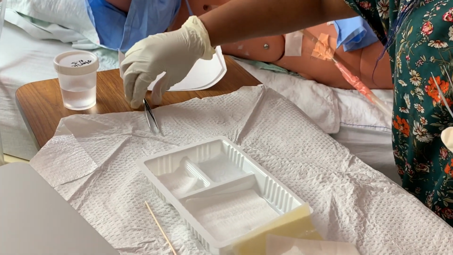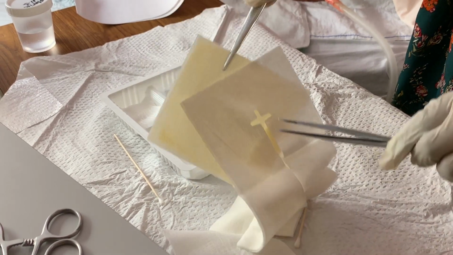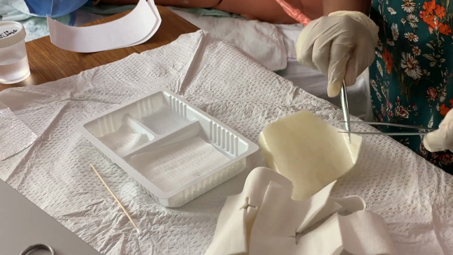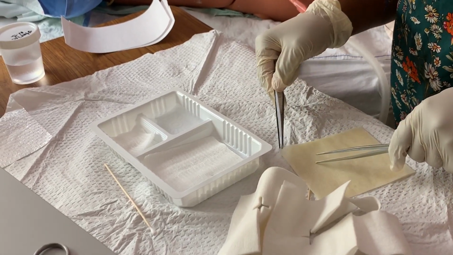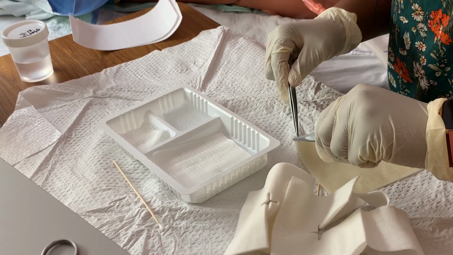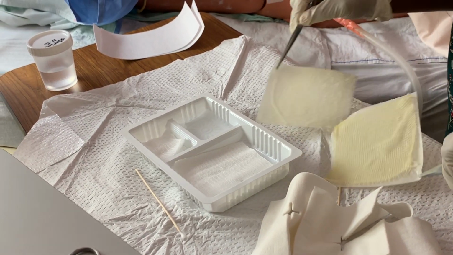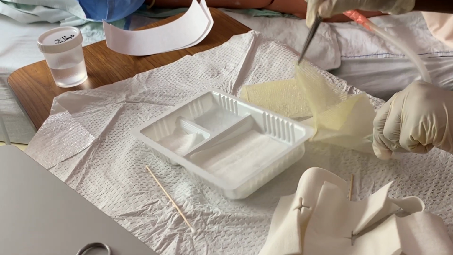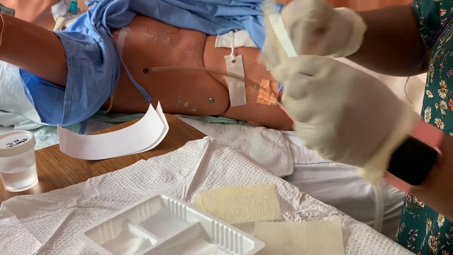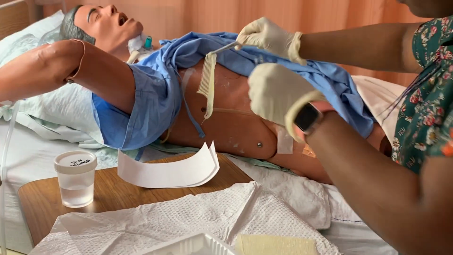So now I'm gonna get my Jelonet. Now I've done that, so I'm just gonna put it on.